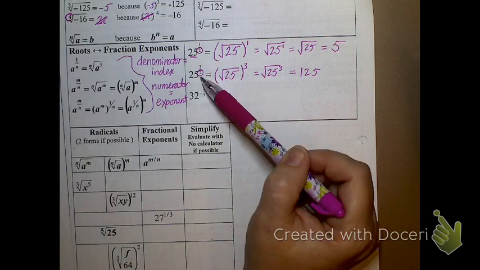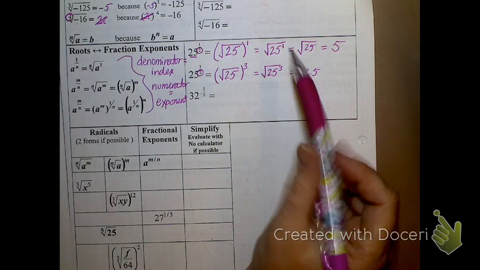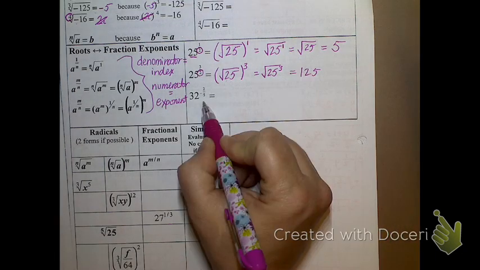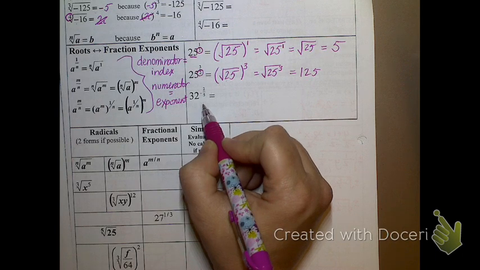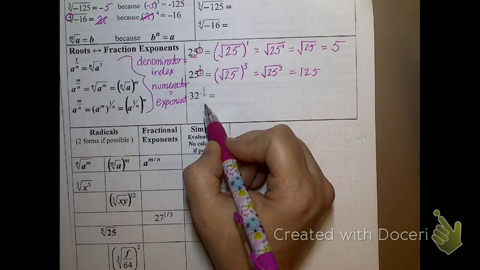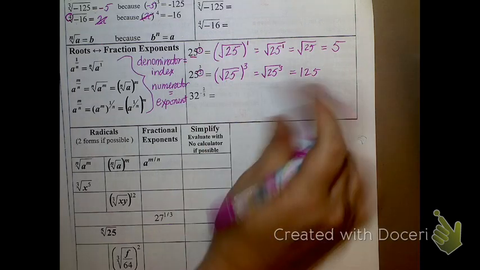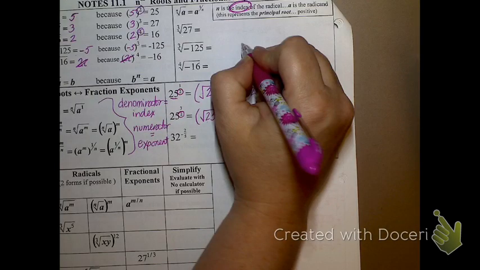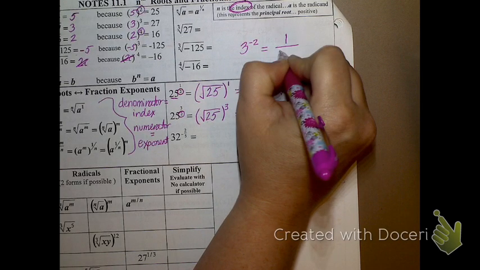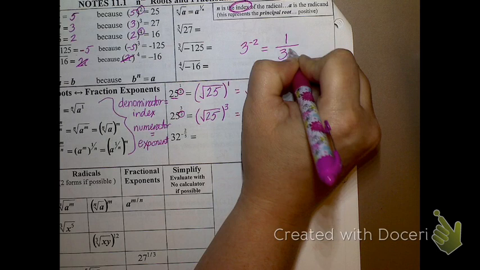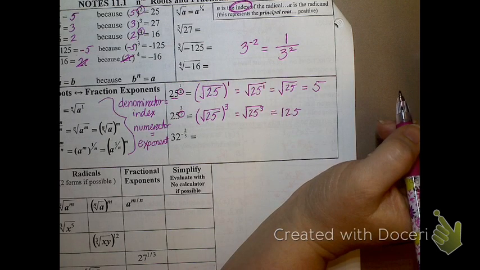All right, what's going on in this guy? Negative. What does that mean? What does a negative exponent mean? It means we have a fraction. Do you remember this? When you had something like this? Oh, one over. Yeah. A negative exponent does not make anything negative. It makes it a fraction.